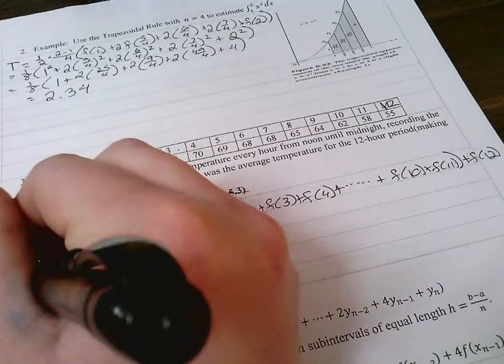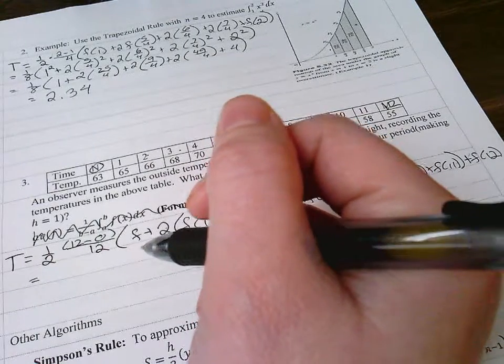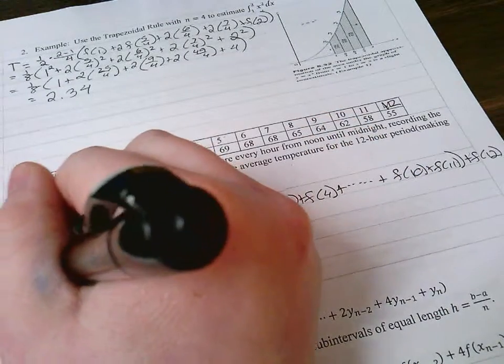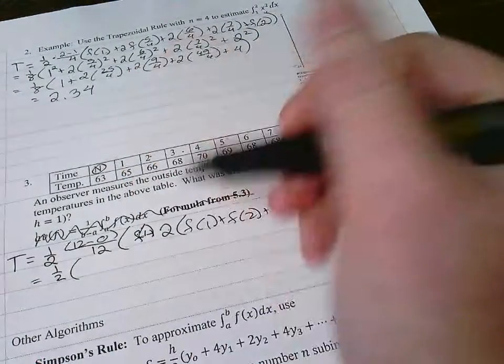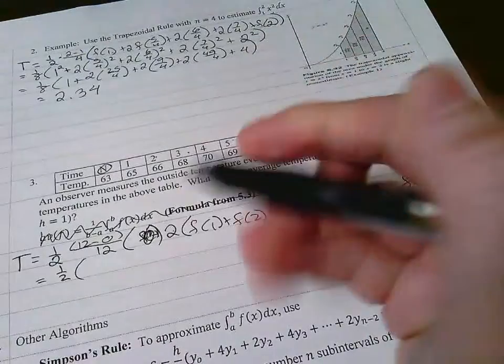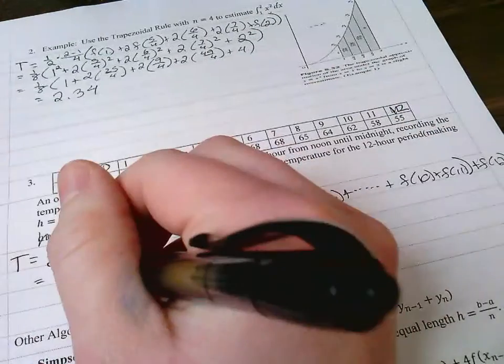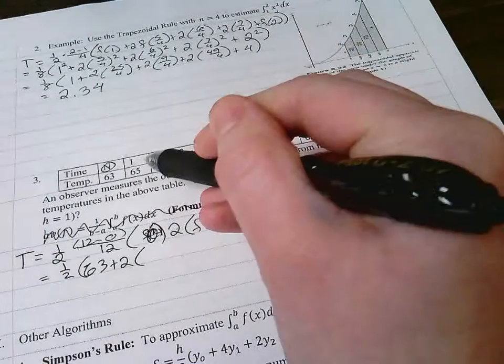Okay, so that's going to be 1/2. f of 0 is 63, plus 2 times f of 1, which is 65.